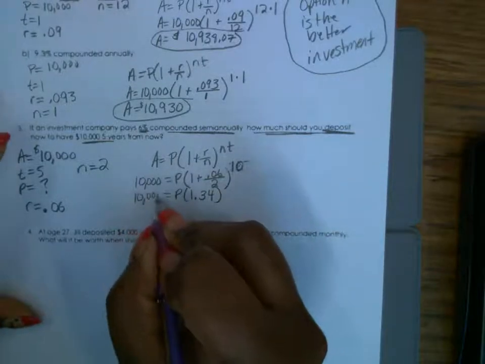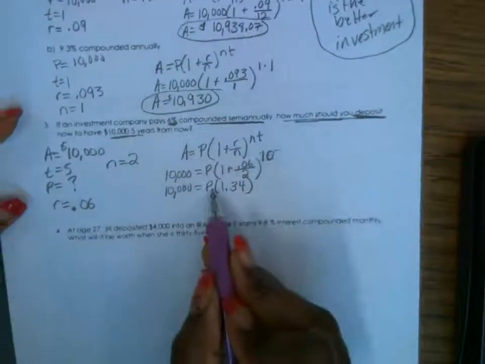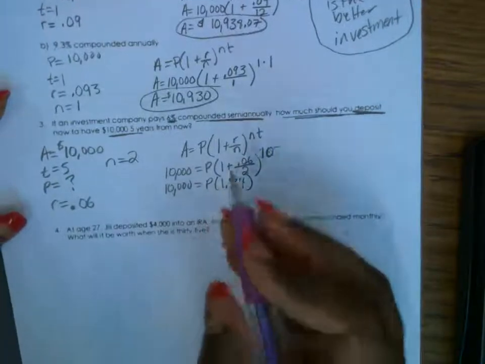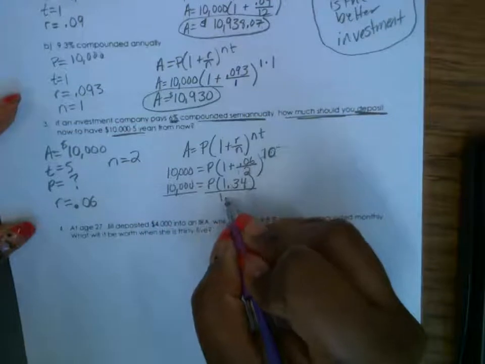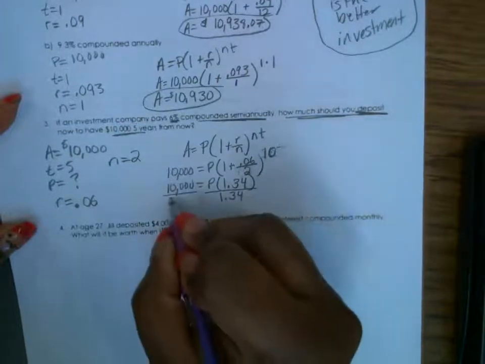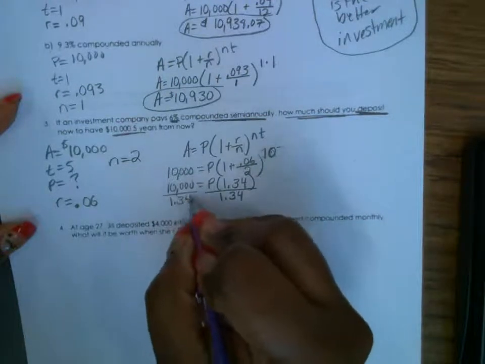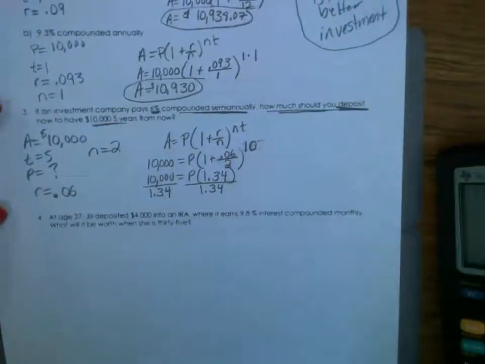So in order to get P by itself, this is multiplication. The opposite of multiplication is division. So you're going to divide both sides by 1.34. Okay, so let's divide that by 1.34.